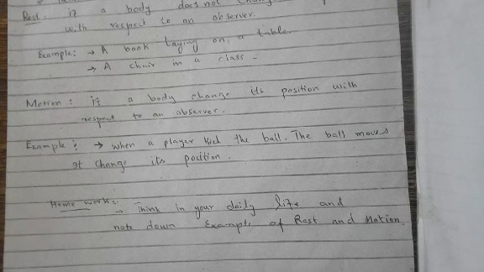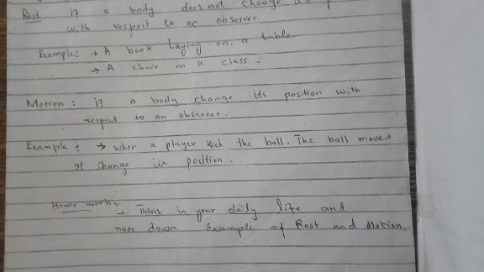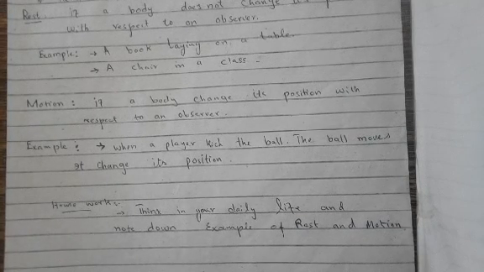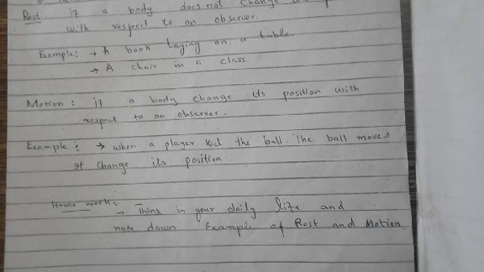A relative term means that they are not absolute. We will fix the observer, and if there are two different observers, then the meaning of rest and motion will change for the same body. For example, I am in a bus and there are two different observers.